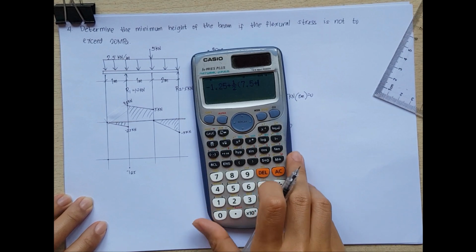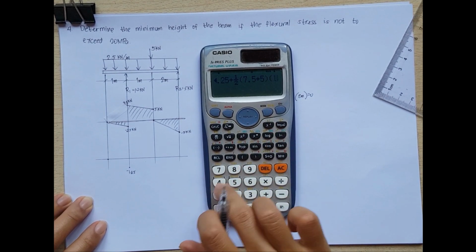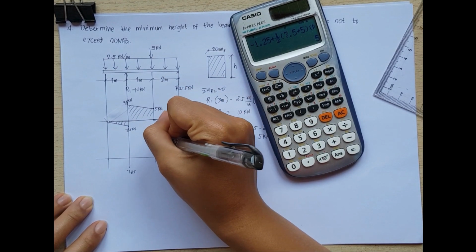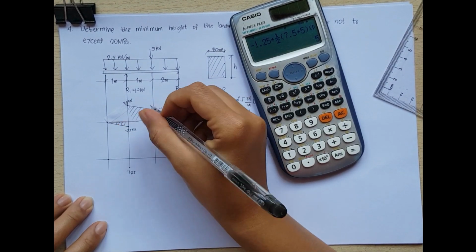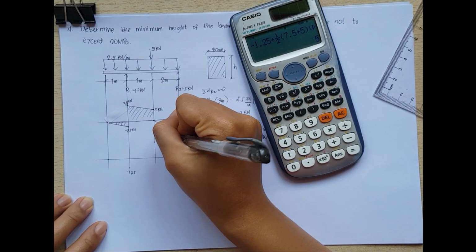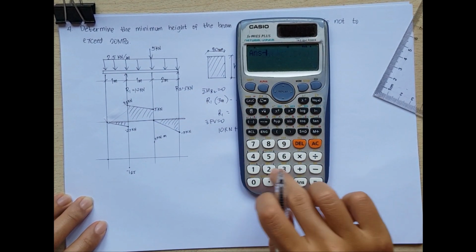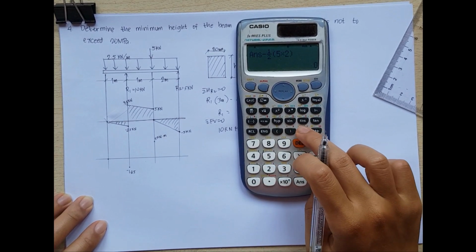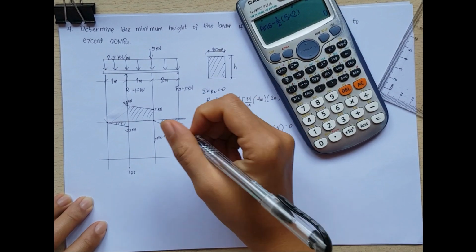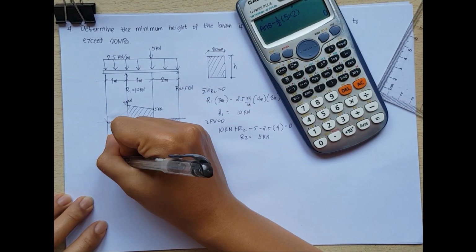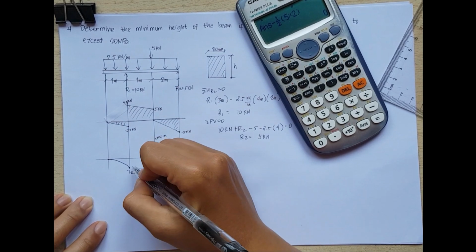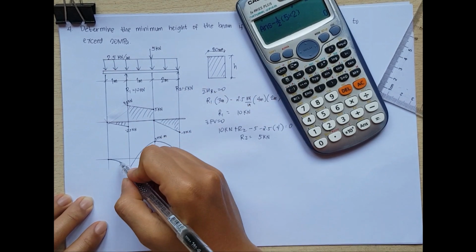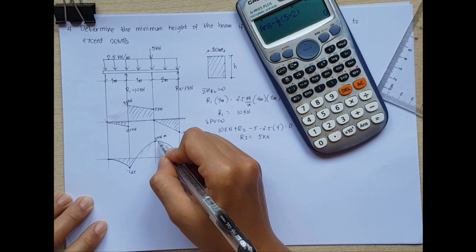So 7.5 plus 5, ang height niya is 1. So we have 5 kilonewton dot meter, and then minus 1/2 of 5 multiplied by 2, so we have 0. So concave downward, and then another concave downward, so this is now the moment diagram.